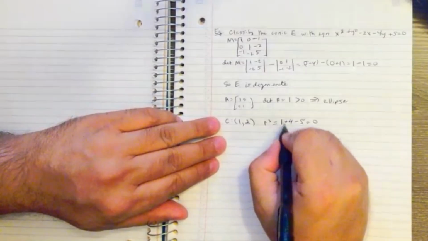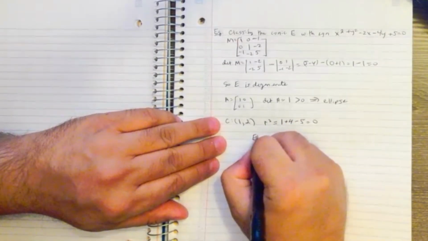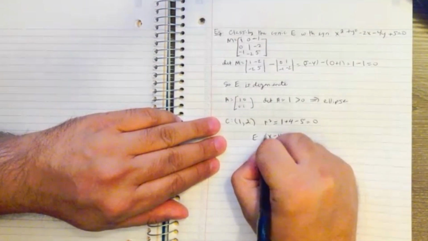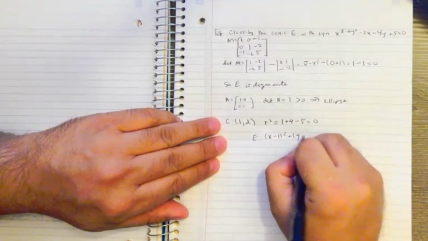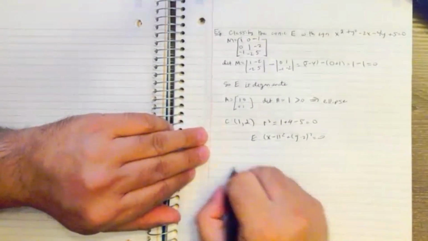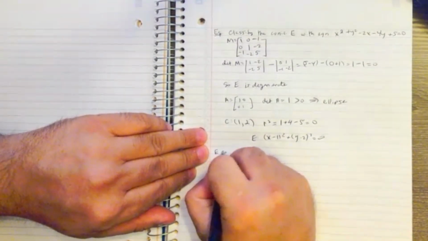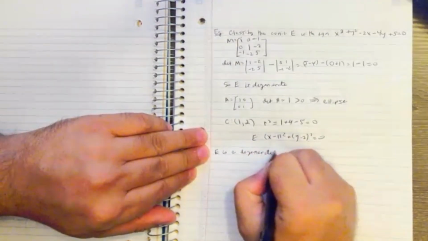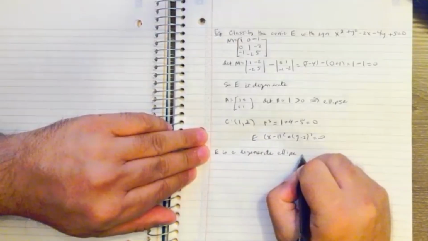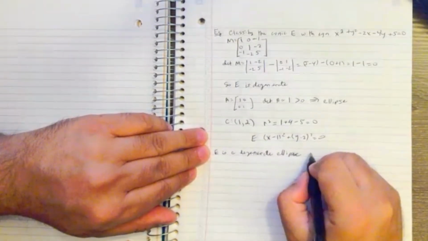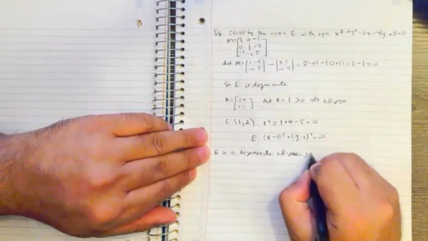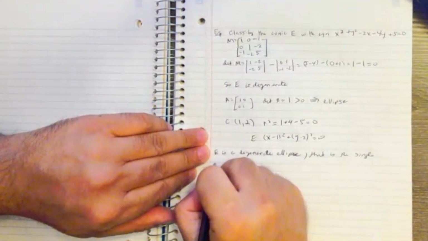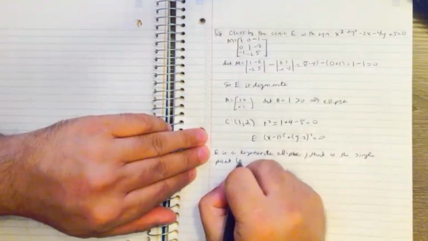So this conic E has the equation x minus 1 squared plus y minus 2 squared is equal to 0. Again, E is a degenerate conic or a degenerate ellipse. That is the single point 1, 2.